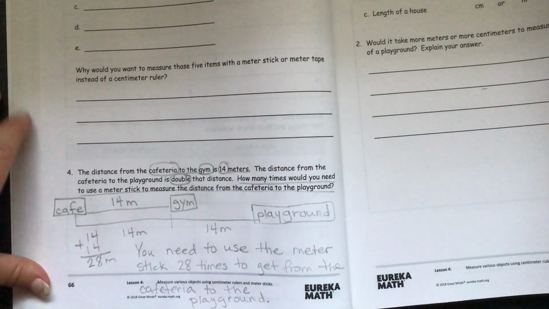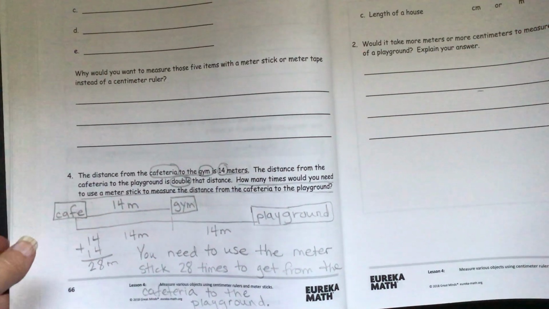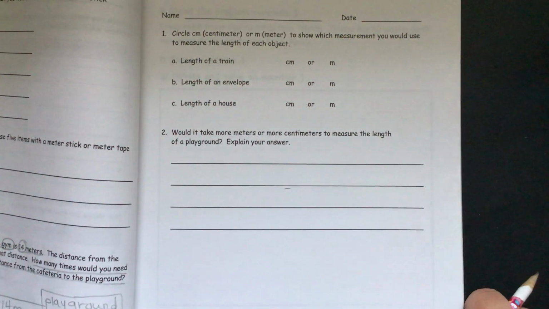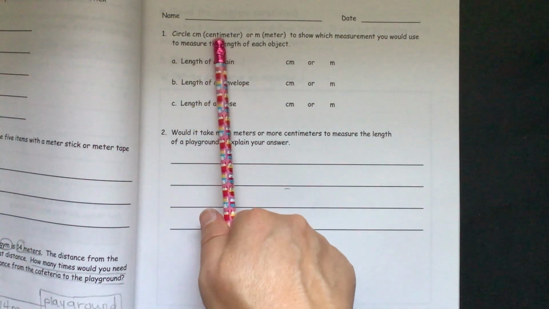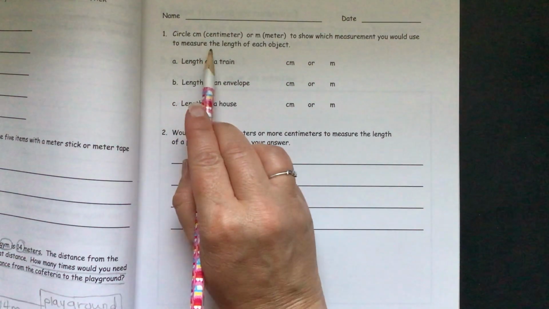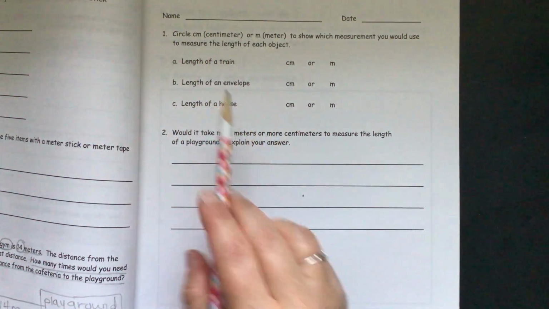So then on our exit ticket, you need to circle cm, centimeter, or m, meter, to show which measurement you would use to measure the length of each object.